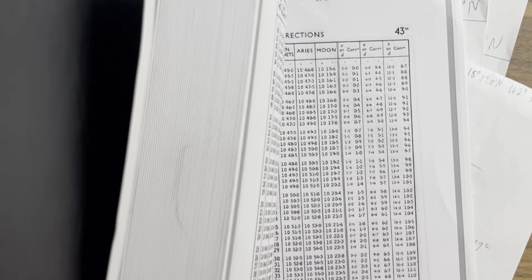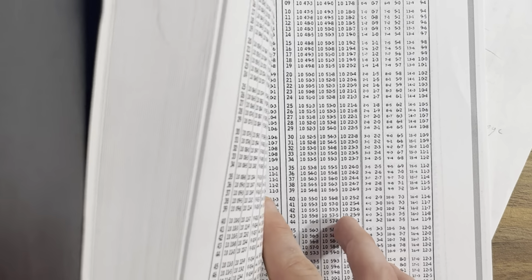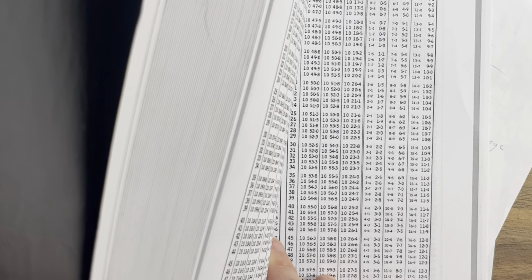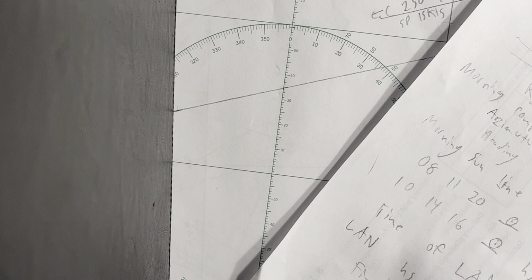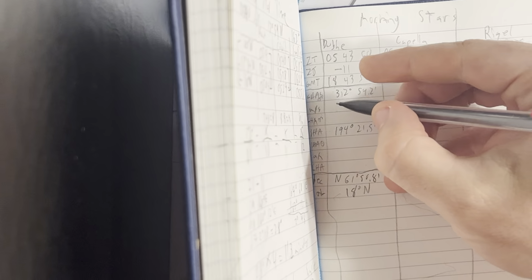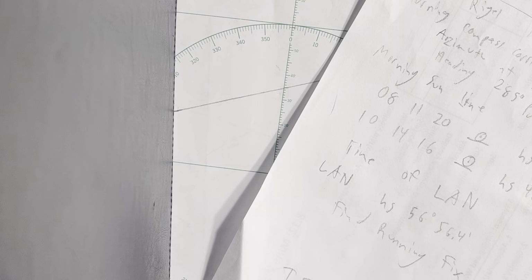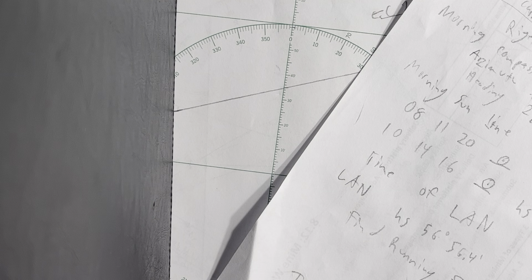We're going to come down here. For Aries, which is the second column, it is 10 degrees, 59.8 minutes. Remember, we don't need to change declination for a star because its declination changes so slowly.